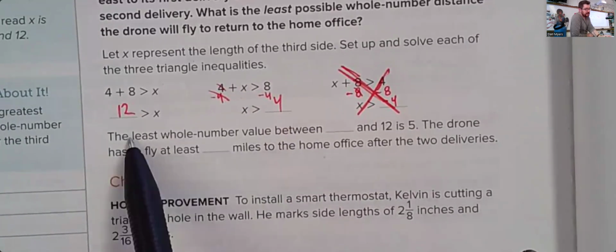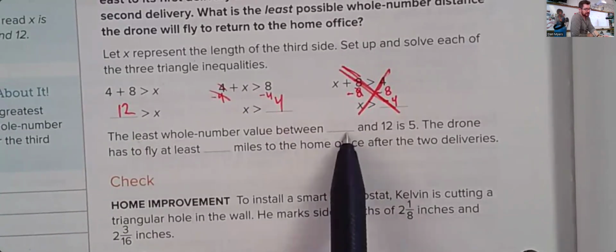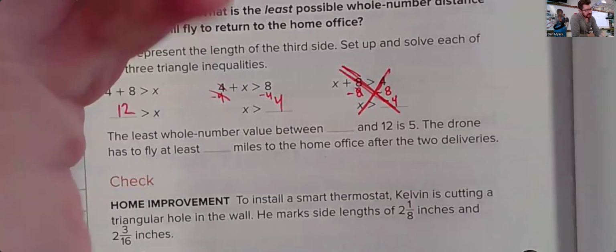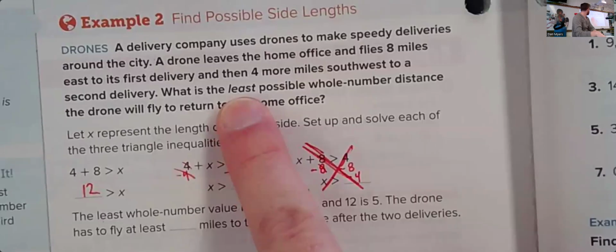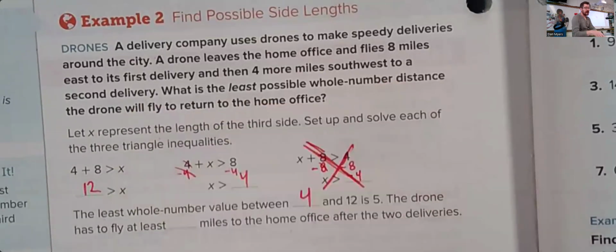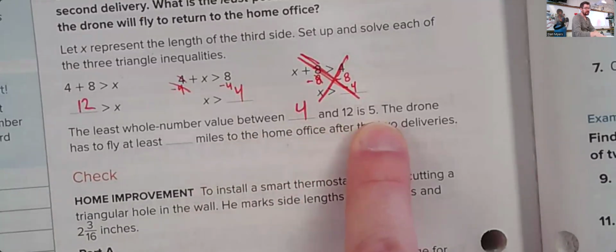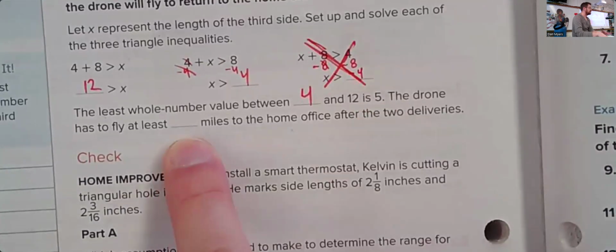So it's saying that the least whole number value between what and 12? What's the smallest value x has to be more than? 4. So the smallest whole number value, and it actually asks us right here, what is the least possible whole number distance the drone will fly to return to the home office? The smallest whole number value between 4 and 12 is 5. So the drone has to fly at least, what's the shortest distance as a whole number?